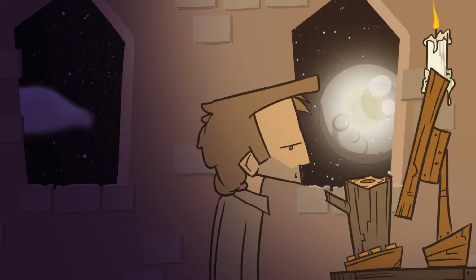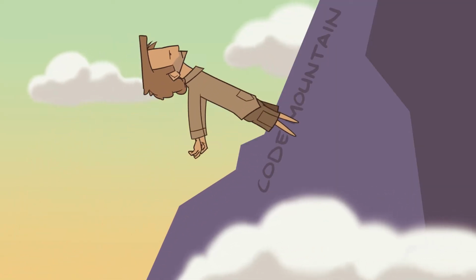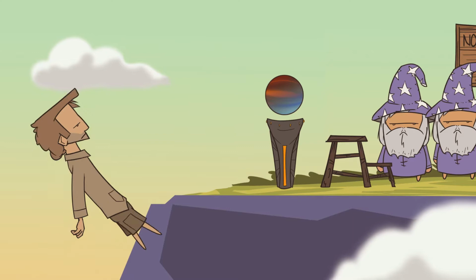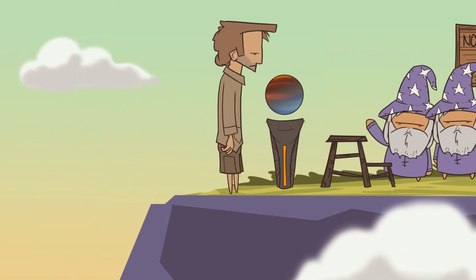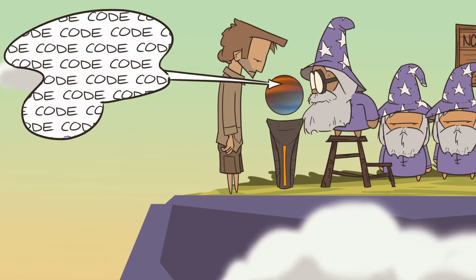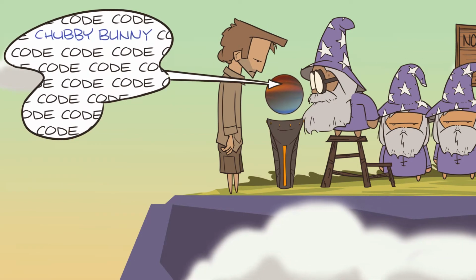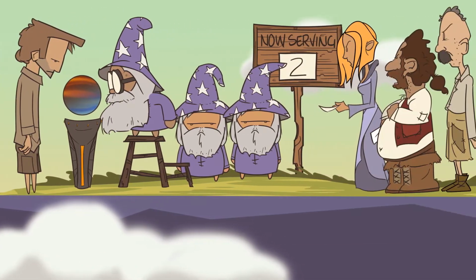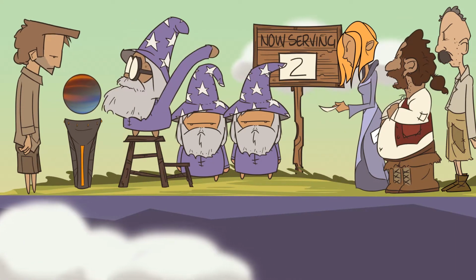To solve those kinds of problems, you have to make the voyage to the top of Code Mountain, where the programming wizards bestow upon you their supreme insight. Just by watching your app run, they are able to see things no one else can see in your code in 10 to 15 business days. But you don't have that kind of time.